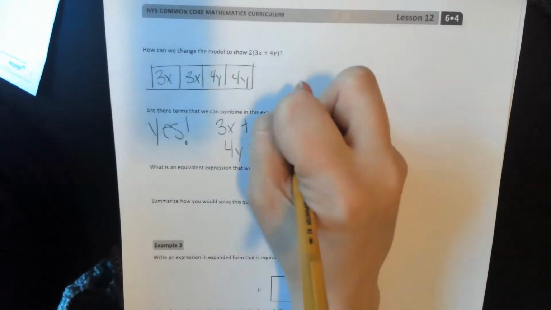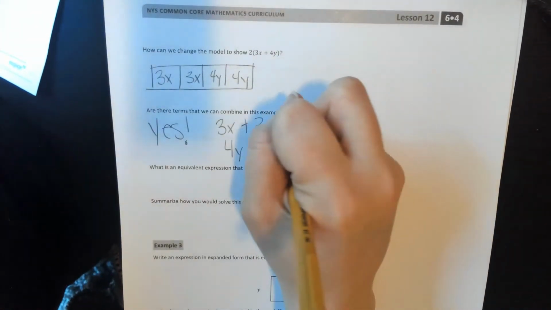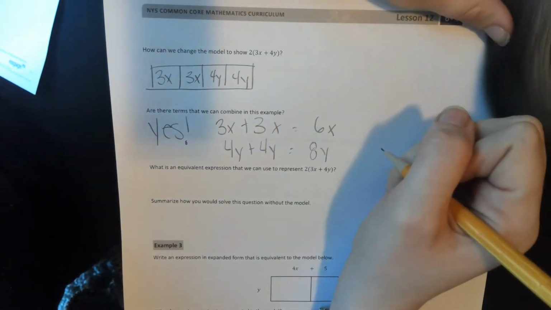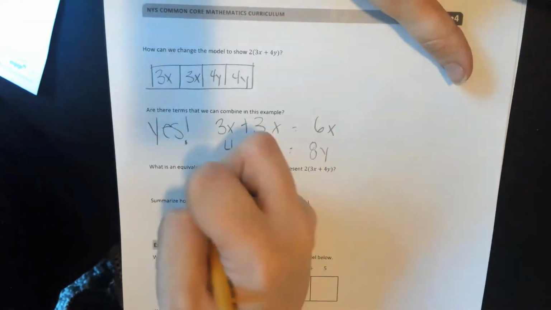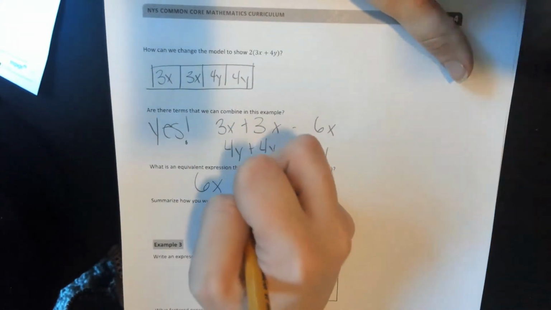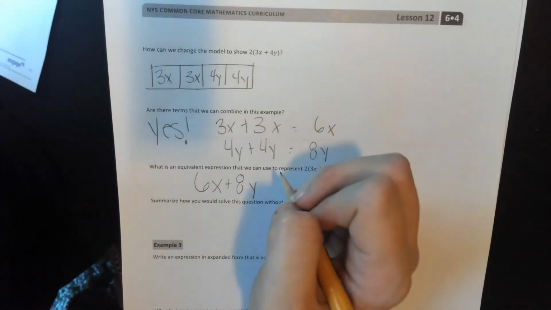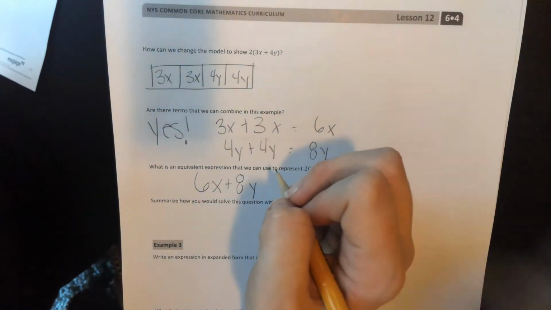And we would get 6x and 8y. So that is another equivalent expression we can use to express this: 6x plus 8y, which is the one you got if you skipped ahead and put that 2 in.